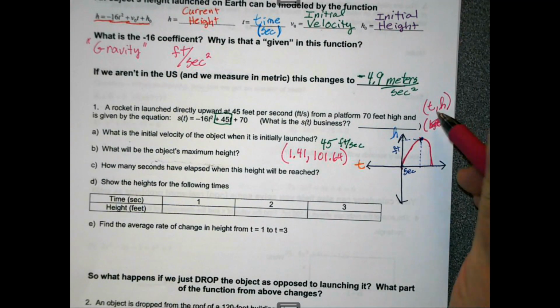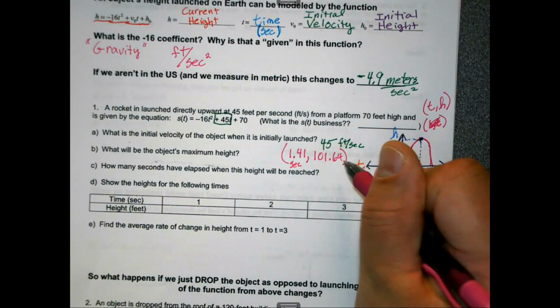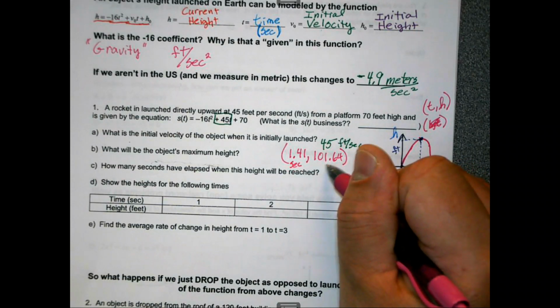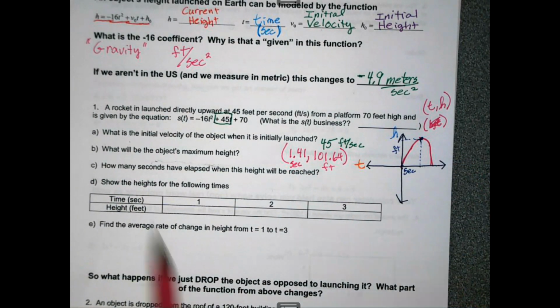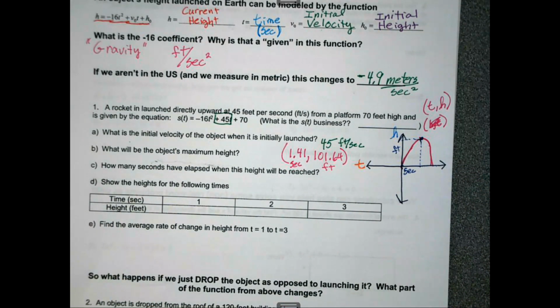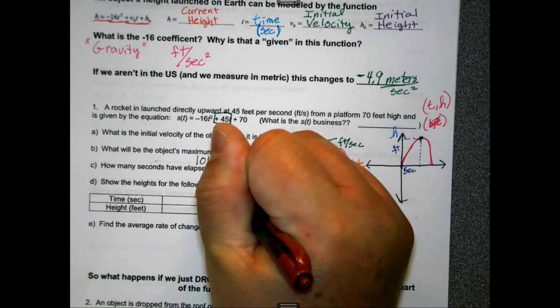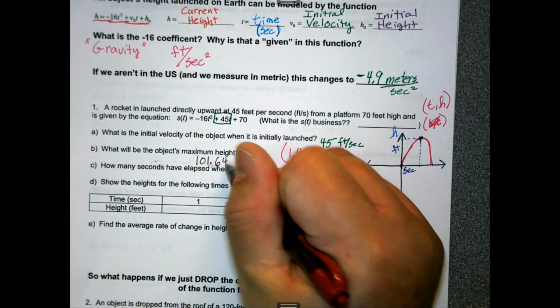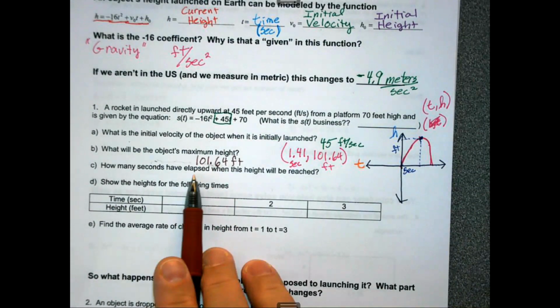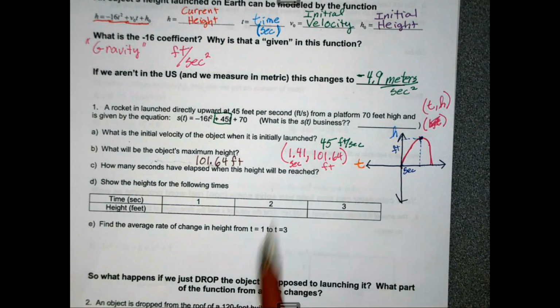Now remember, this is my t or my time, so this is going to be 1.4 seconds and 101.6 feet. Okay, so what will be the object's maximum height? That's going to be 101.64 feet. How many seconds have elapsed when this height will be reached? Well, 1.41 seconds.